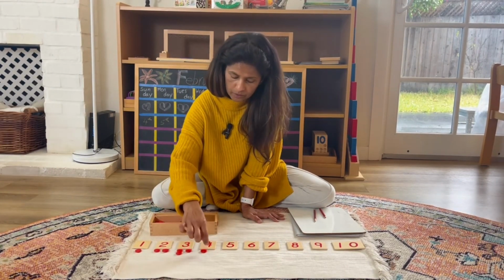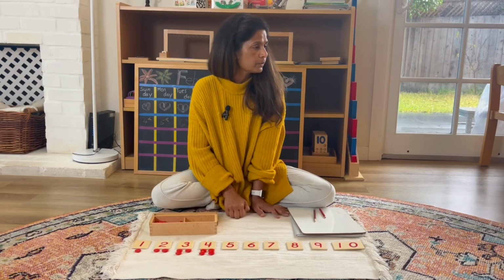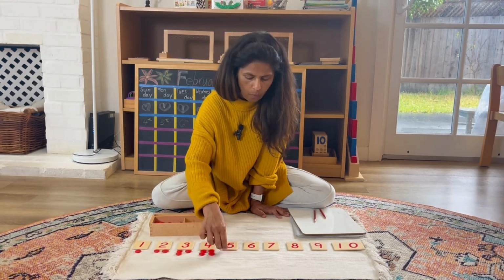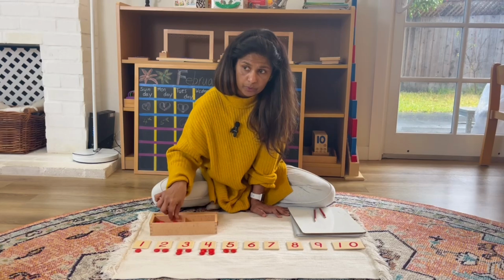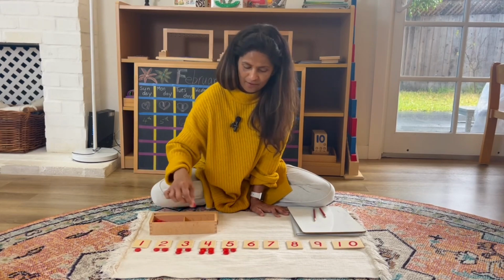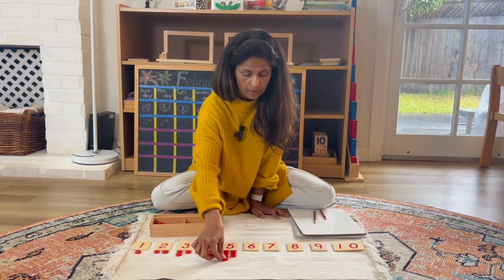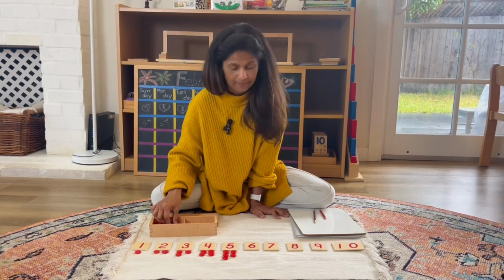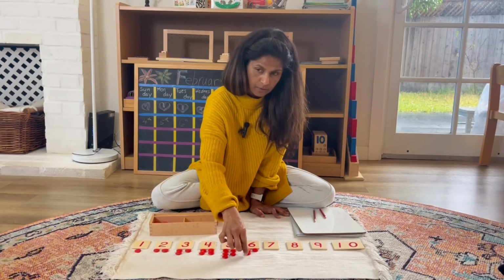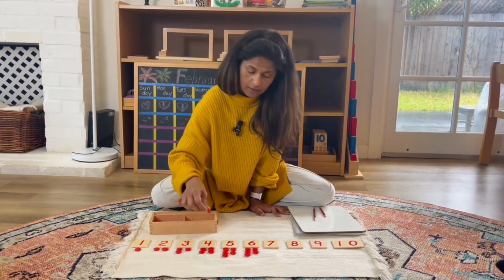1, 2, 3, and 4. Are you okay? This is 1, 2, 3, 4, and the next one goes, there's an empty spot. 1, 2, 3, 4, 5, 6.